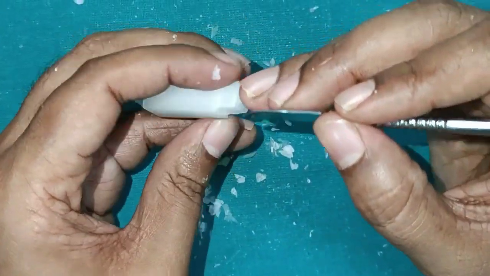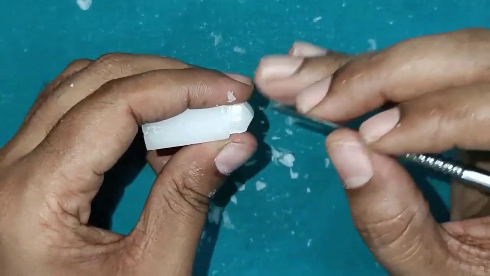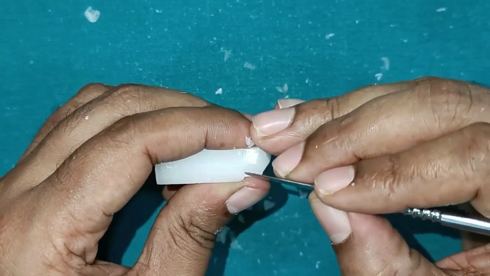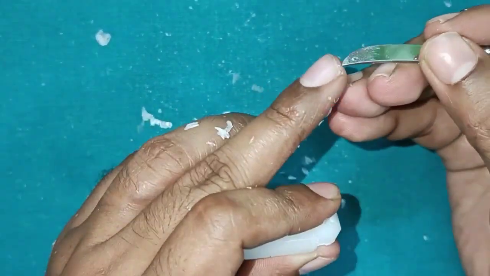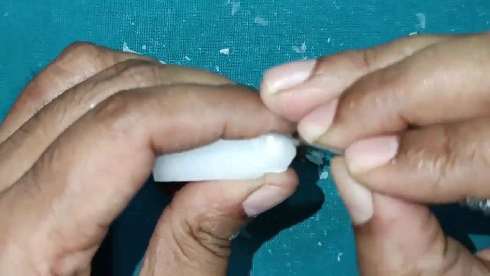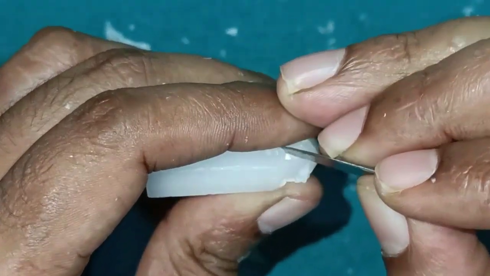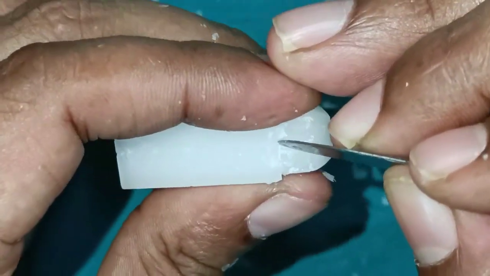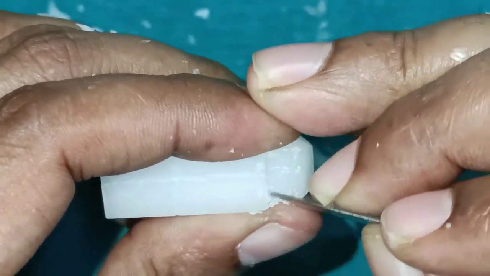Then define the crown portion away from the remaining wax block. Use the sharp tip of the carver and gently do the lining over the cervical 1/3 of the crown portion.